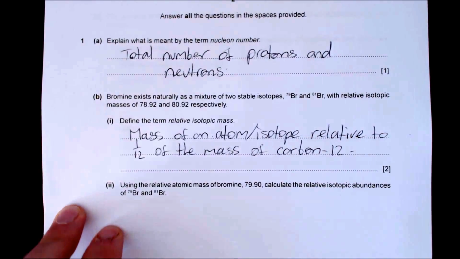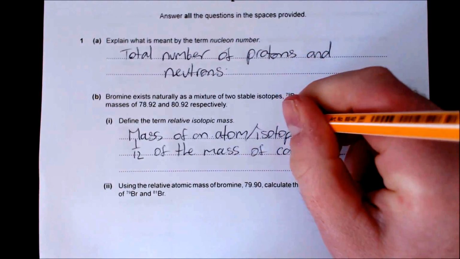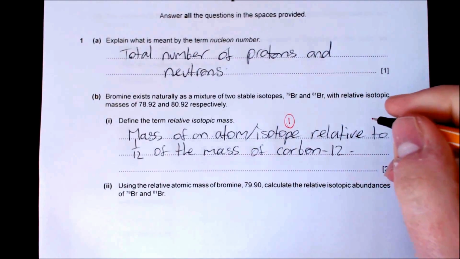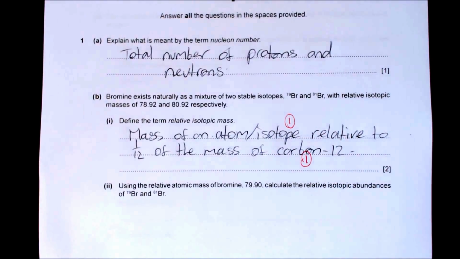There you go. Okay, so you get 2 marks for that. So the first mark is for saying the mass of an atom or an isotope, and then it's relative to 1/12 of the mass of carbon-12 gets the second mark there. So there's 2 parts to that bit.